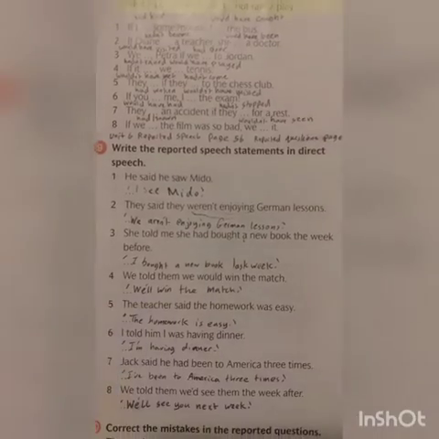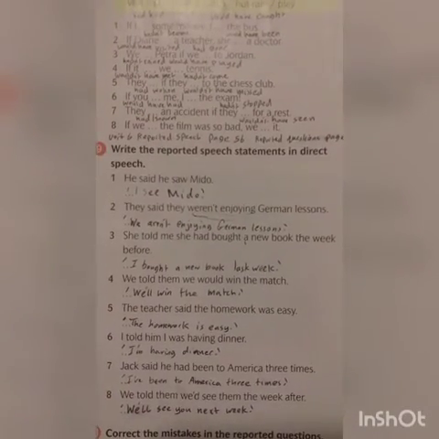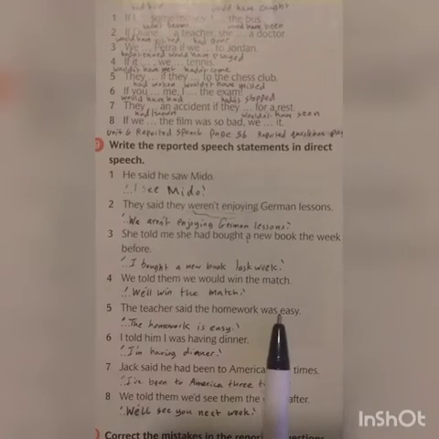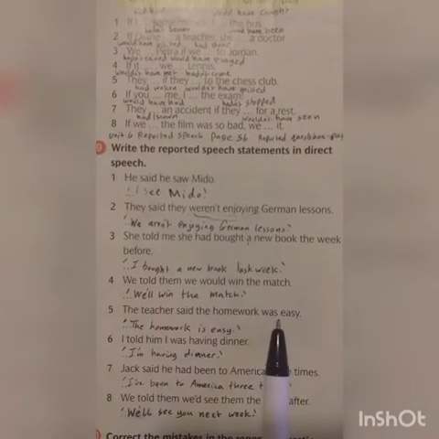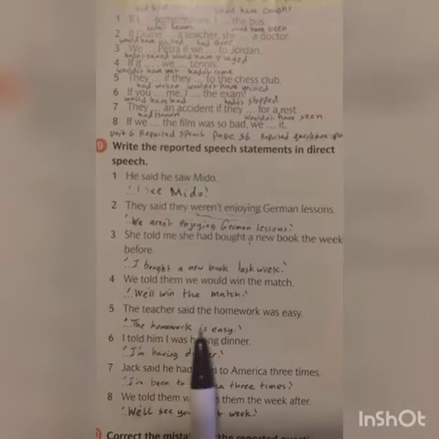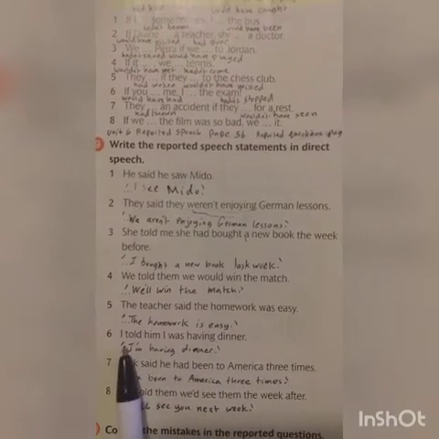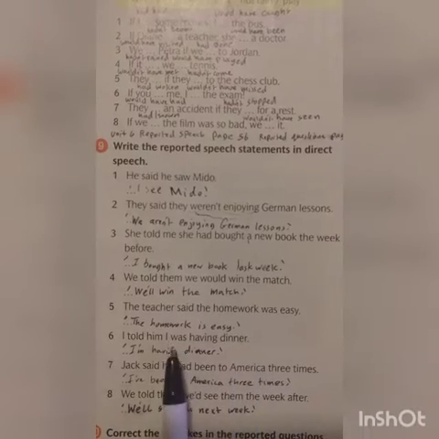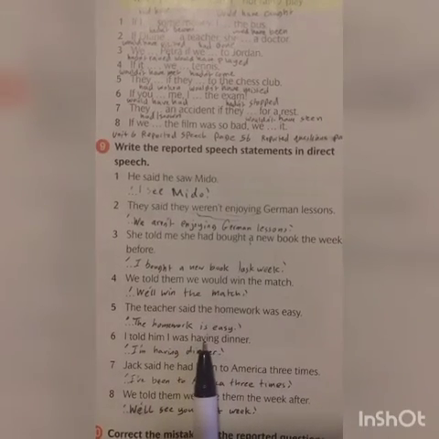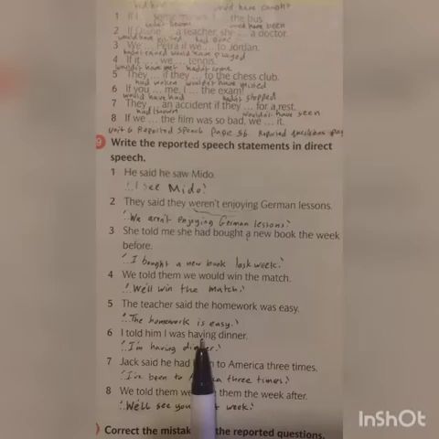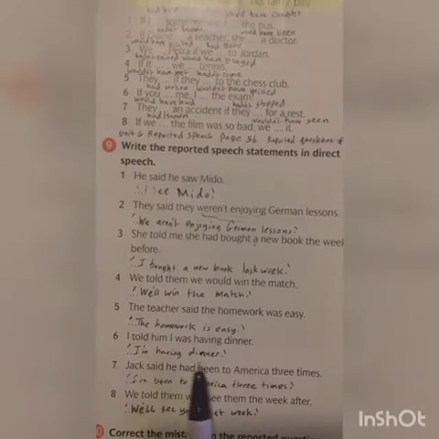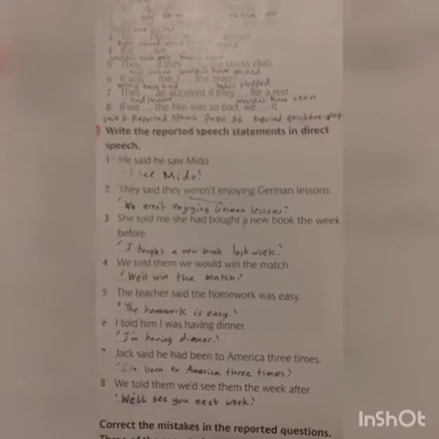Number 5. The teacher said the homework was easy. So here we have a past simple, and in the direct it is a present simple. The homework is easy. Number 6. I told him I was having dinner. And here we have past continuous. So in the direct it is the present continuous. I'm having dinner.